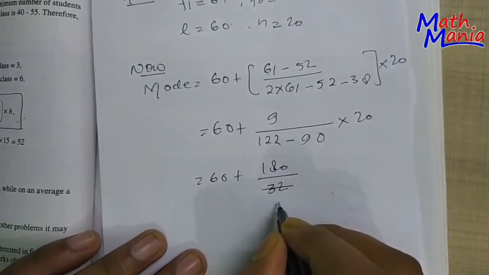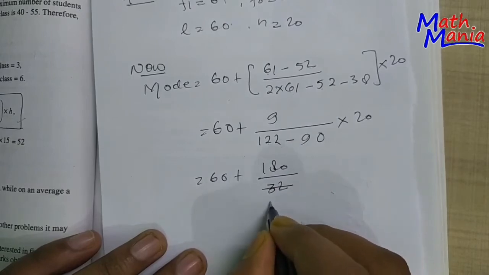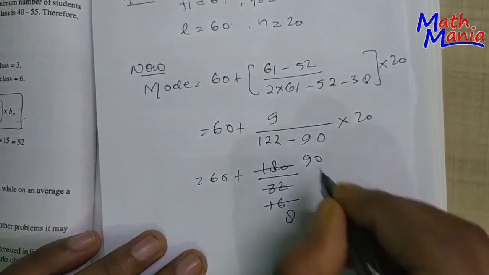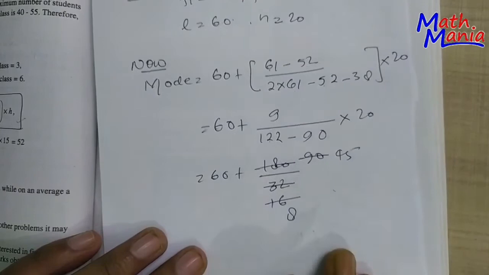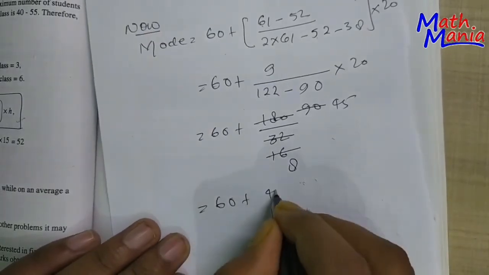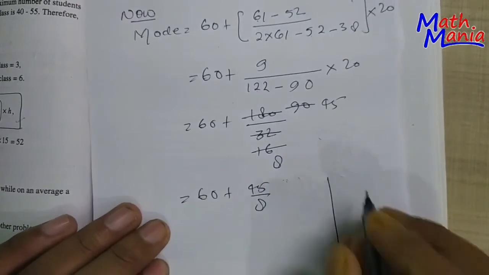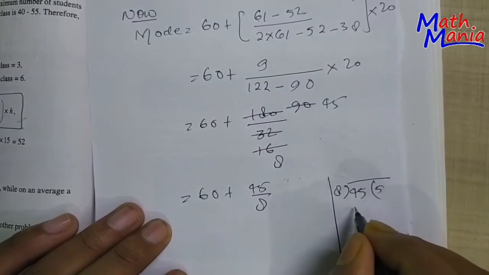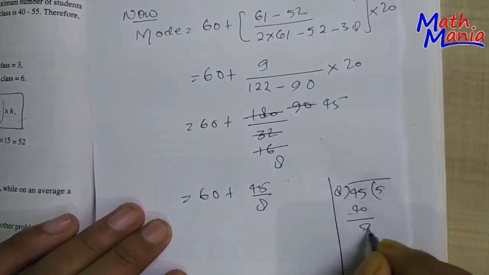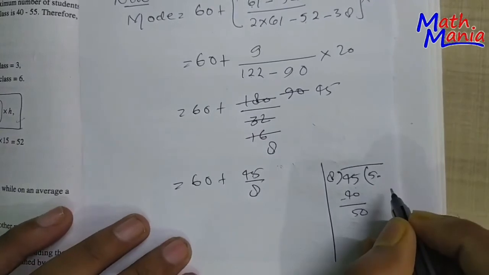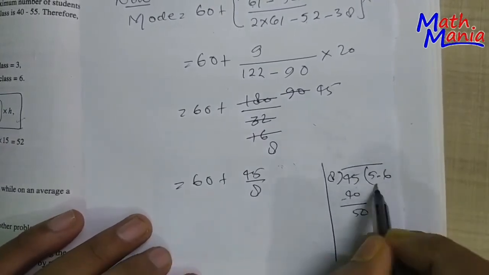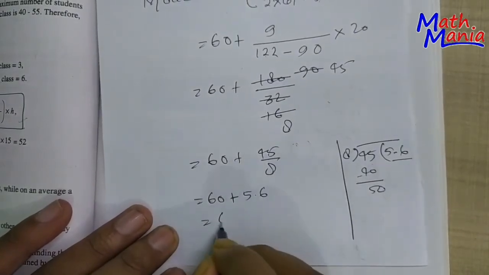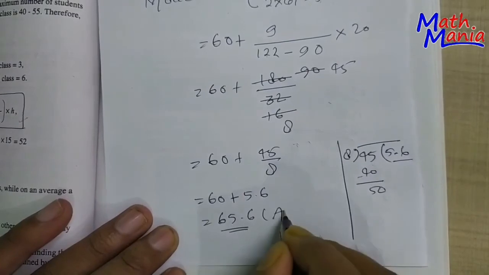Let's simplify. It is divisible by 2: 2 nines are 18, and 2 sixteens are 32, again by 2, 2 fours are 8, 45 by 8 came. So 60 plus 45 by 8. 8 fives are 40 and 8 sixes are 48, so 5.6. 60 plus 5.6, we will get 65.6.